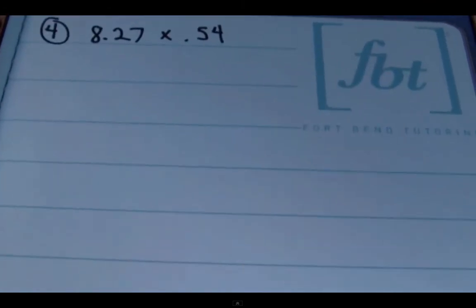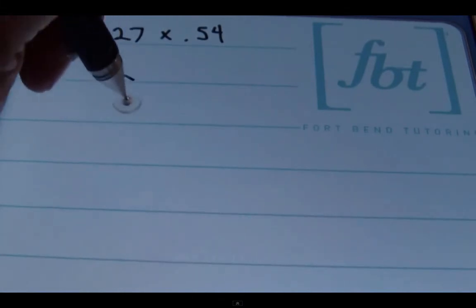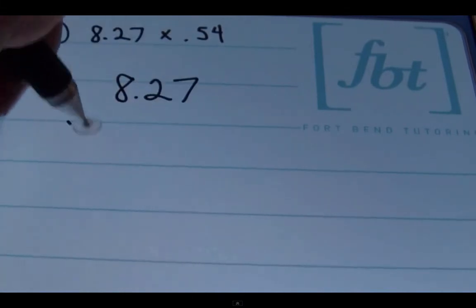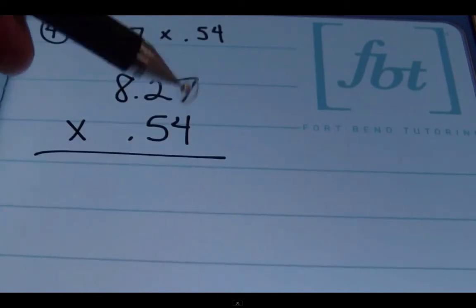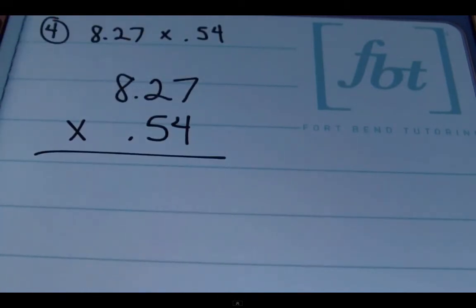Problem number 4. Problem number 4, we have 8 and 27 hundredths times 54 hundredths. That's right. And so I'll be rewriting this horizontally written problem vertically. So it'll look like this. 8 and 27 hundredths times 54 hundredths. And remember, I'm lining things up by the last digit, not by the decimal. All right? And this problem number 4 here was just a coincidence that my decimals were aligned there. So multiply this problem out as though it reads 827 times 54. That's what you want to do.